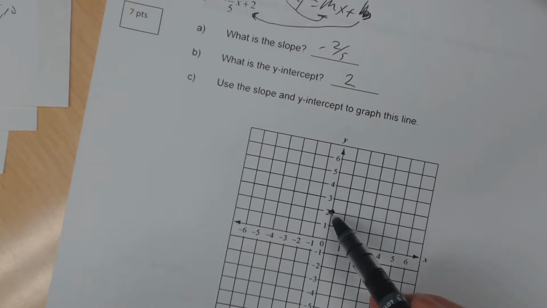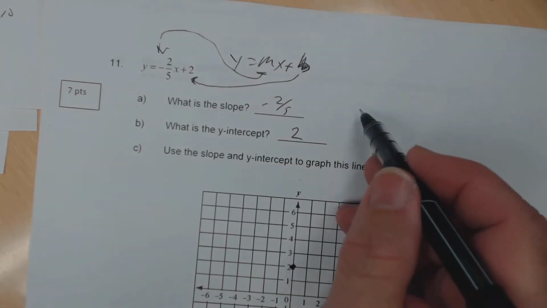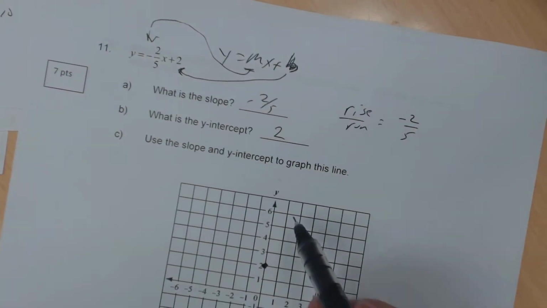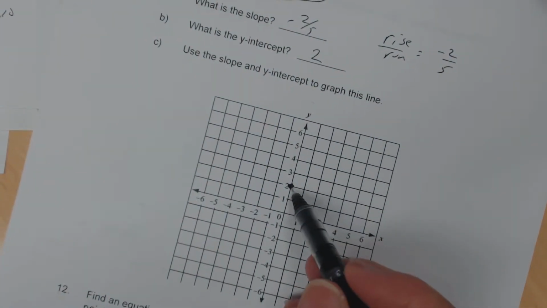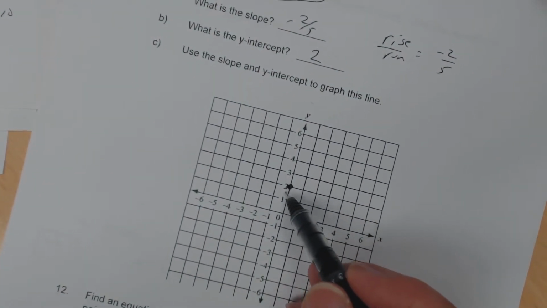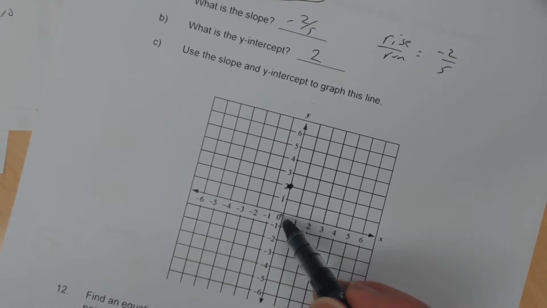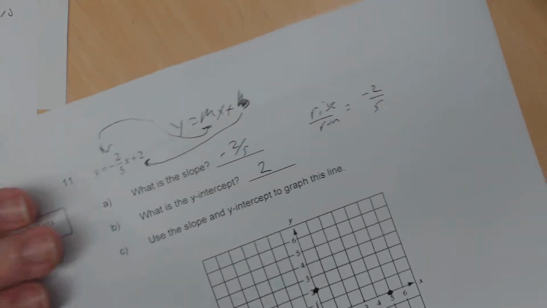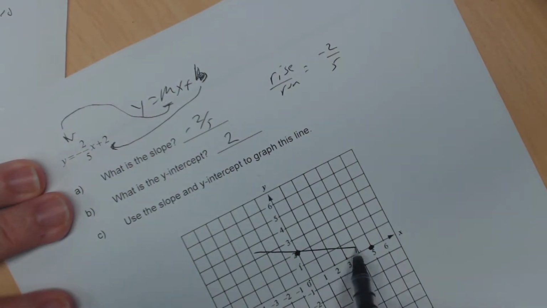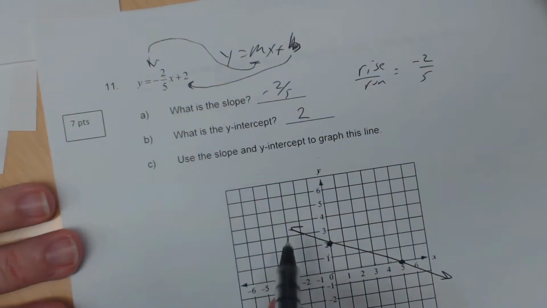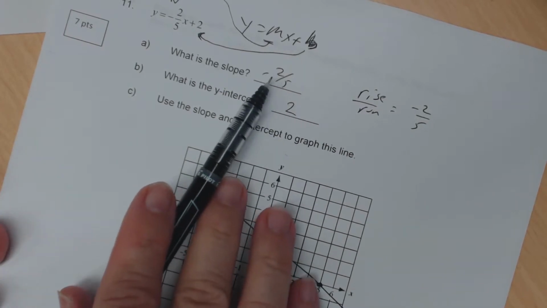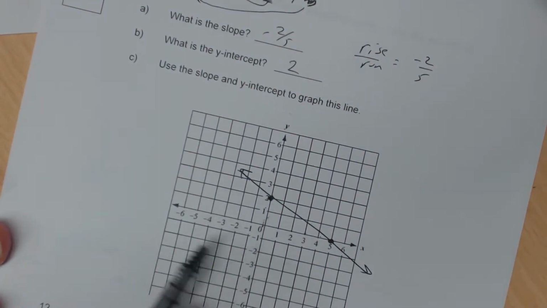So from this y-intercept, since the slope is negative, remember, rise over run, so negative 2/5. Since the rise is negative, I'm going to go from this y-intercept and go down 2: 1, 2, and then to the right 5: 1, 2, 3, 4, 5. So there's the other point. Then all you do is use a straight edge to graph this line. Don't forget the arrows. Always make sure it makes sense. The slope is negative, so the line should be falling, and it is, as you go from left to right.